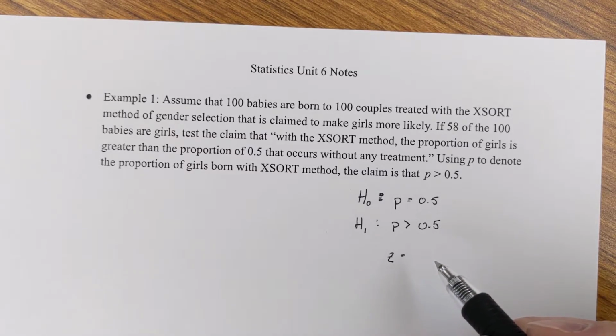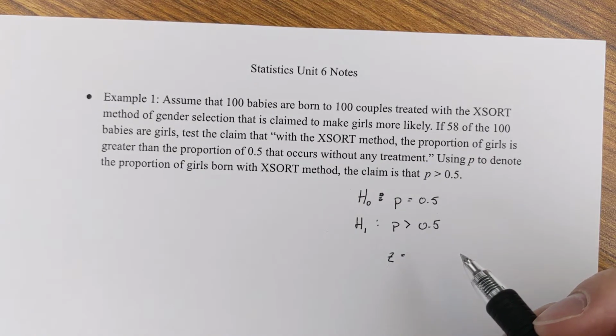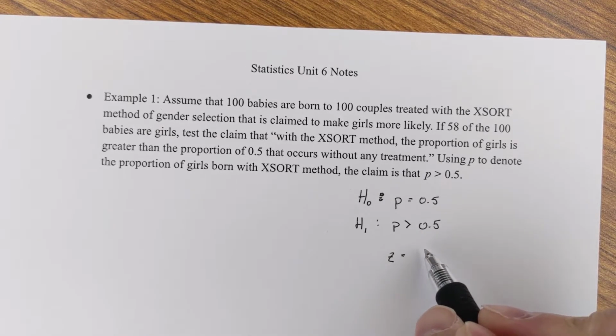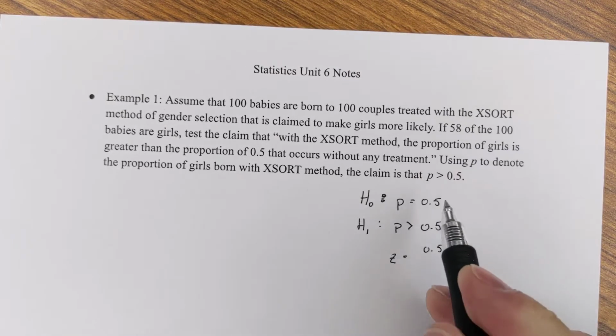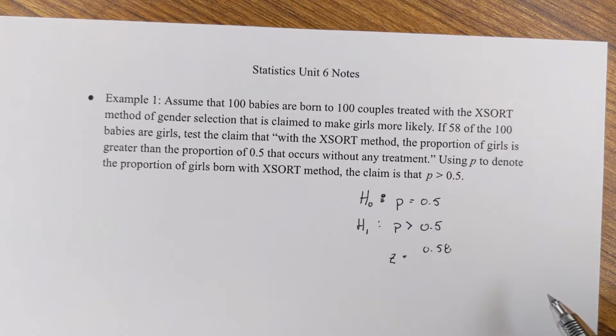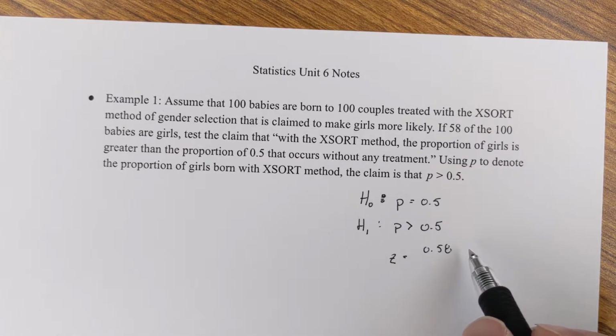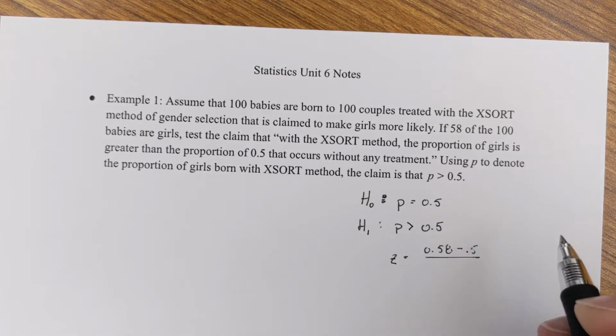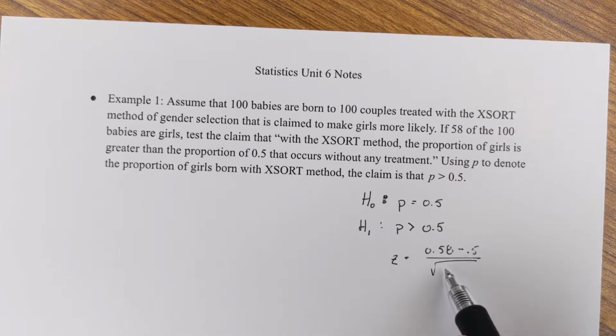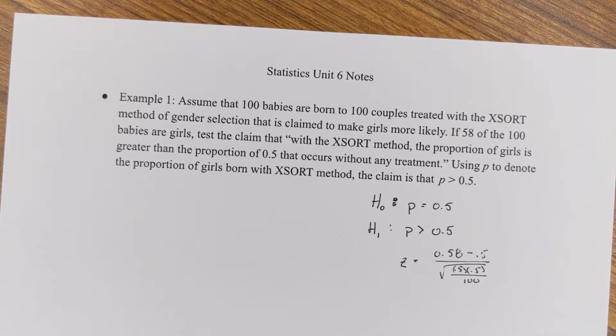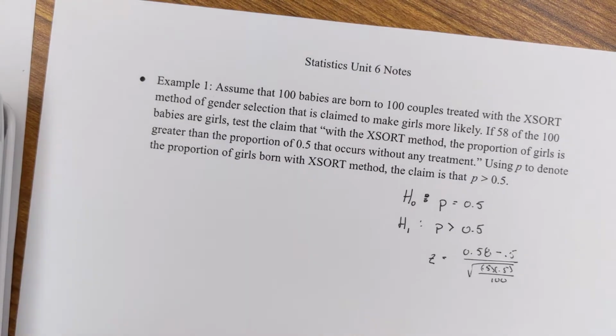Our p hat is going to be 0.58, the proportion in our sample, minus p, which is 0.5, over the square root of p times q all over n. There's 100 people. Let's get my calculator out so we can get our z-score here.